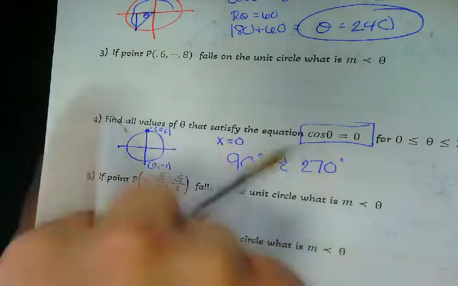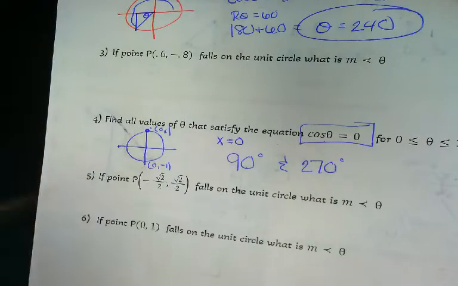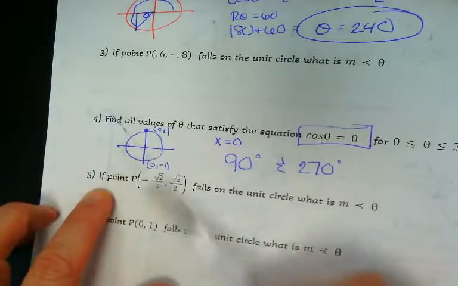Correct, because you could keep wrapping around the circle an infinite amount of times, yes. So it's just saying, tell me the ones just from here to here.